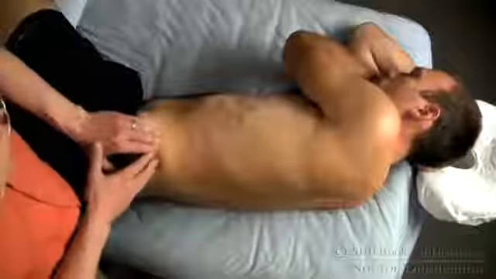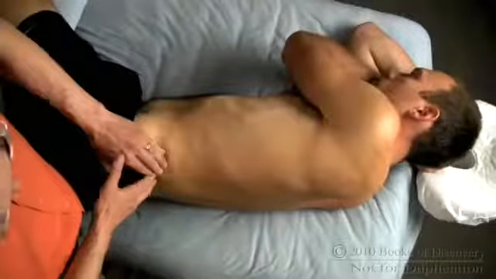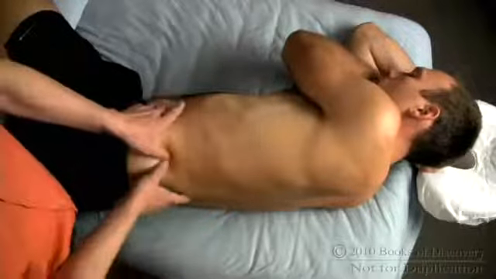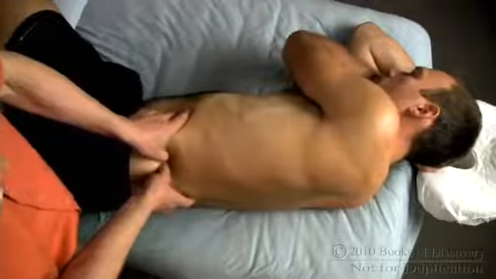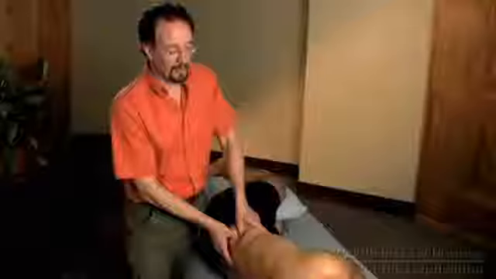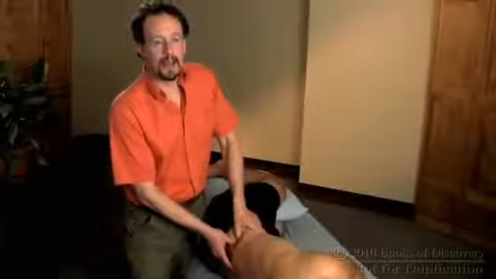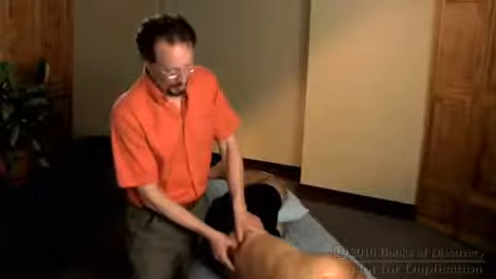We can also access the Quadratus Lumborum in a sideline position. I can find that posterior iliac crest, I can find the bottom of the rib cage, and I can set my thumbs right into that space between those landmarks and ask my partner to go ahead and hike your hip just a pinch. There, and there's that edge and contraction of the Quadratus Lumborum.